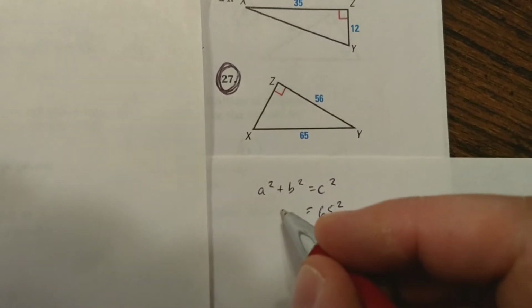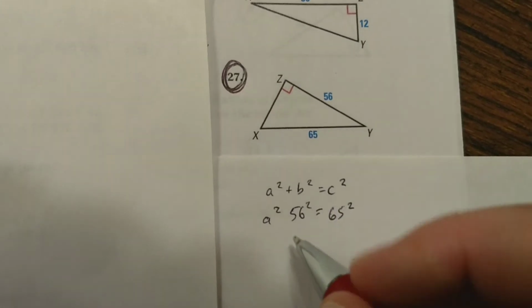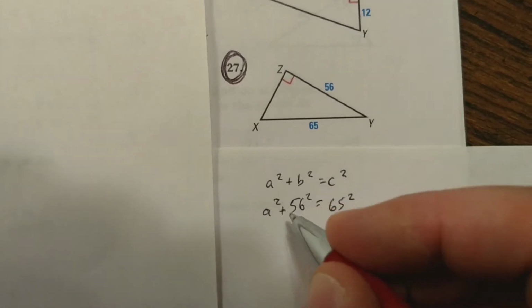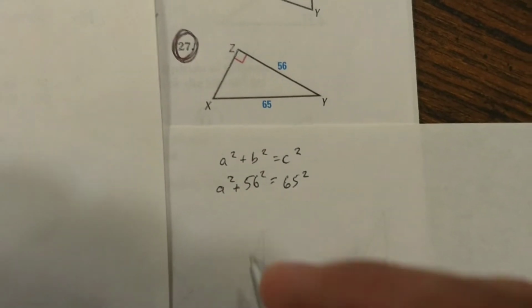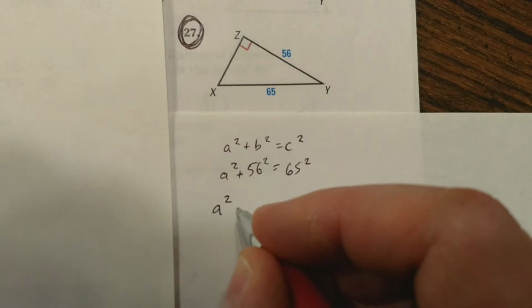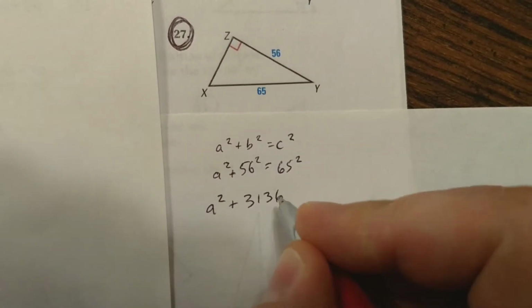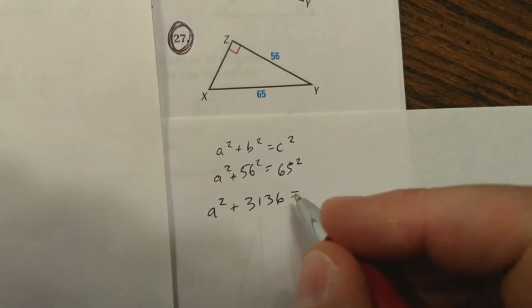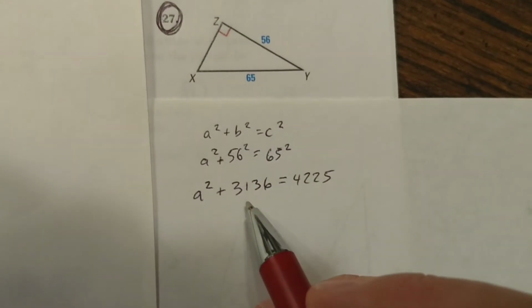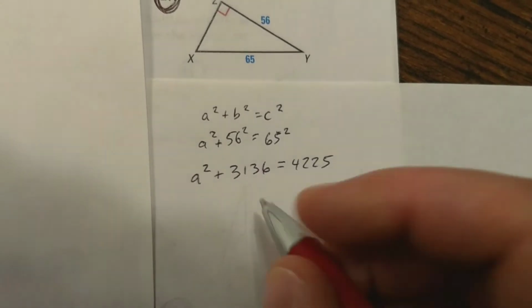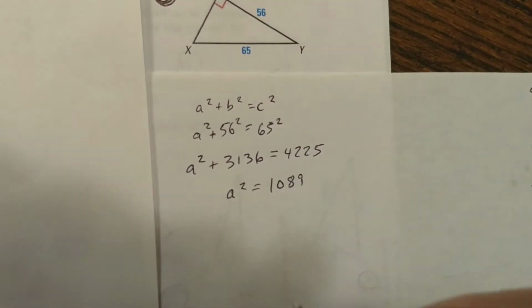I'm going to call 56 my b value, and then the missing side we'll call a. Okay, so we get a squared plus 56 squared equals 65 squared. When I plug stuff into my calculator, because I don't have those memorized by any means, I get 3,136, and 65 squared I got 4,225. And I'm going to subtract 3136 from both sides. When I do that, I get 1,089.